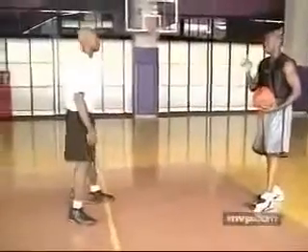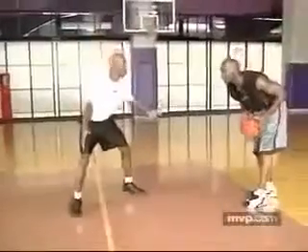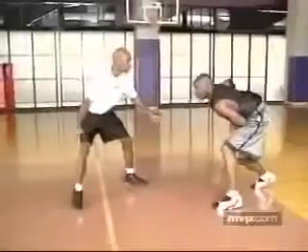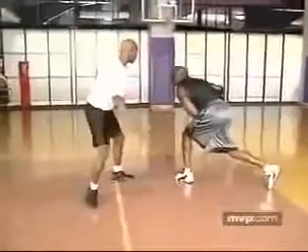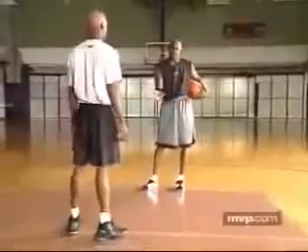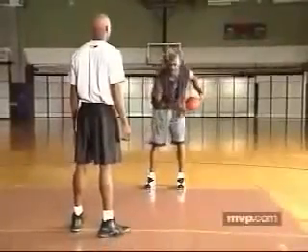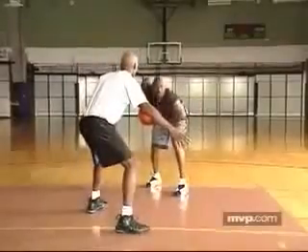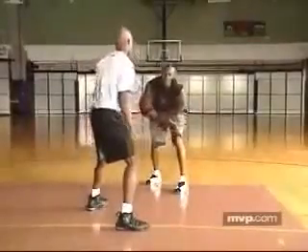Now, if he has his other foot up, this is what I was telling you about being able to go both ways. Now you can do the same thing and attack it this way. You see what I mean? So now he can't limit your options. So you should look, before you take your stance, look at how the defense is playing you, and then decide which is your pivot foot, your right foot or your left foot, and then attack.